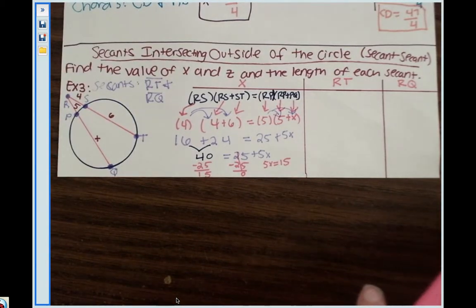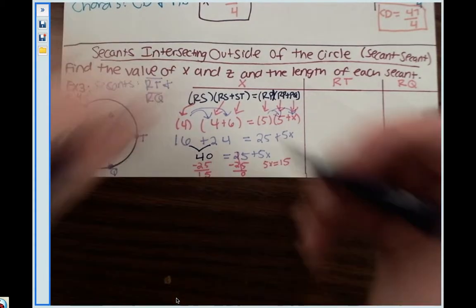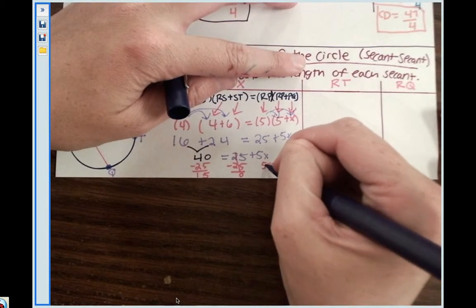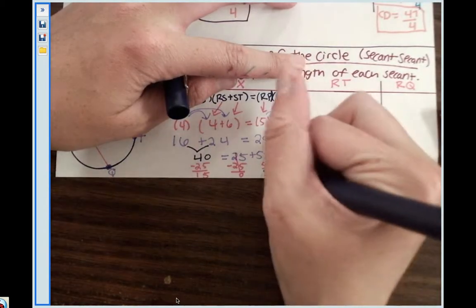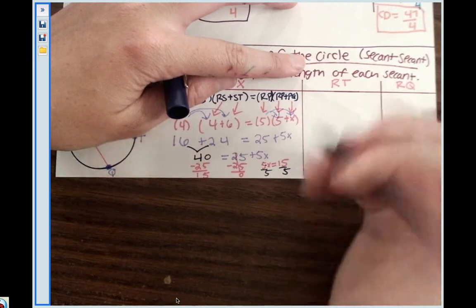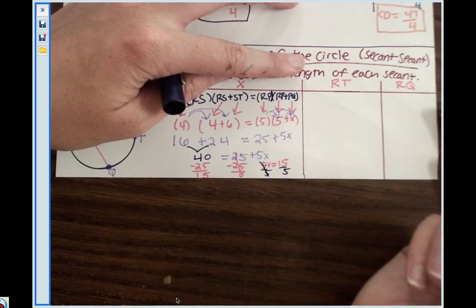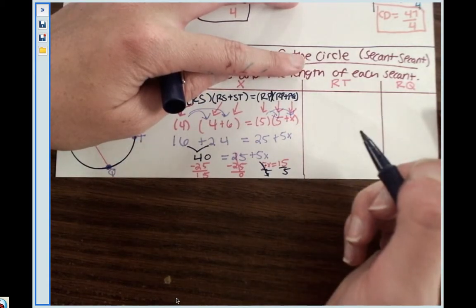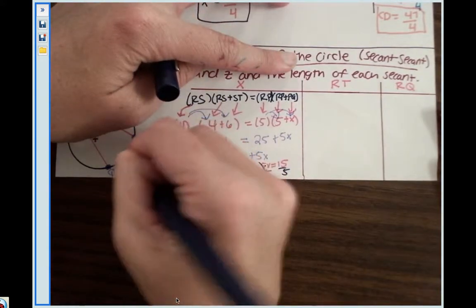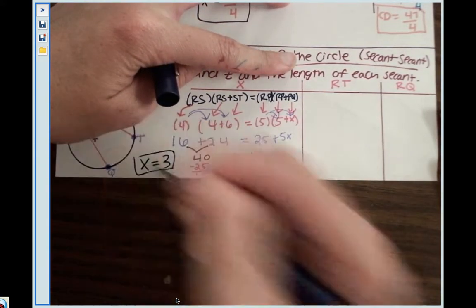How do you move 5 to the other side? You do, in fact, divide both sides by 5, since that's secretly multiplying to the x. Okay, which 5 divided by 5 will cancel and turn to 1. 15 divided by 5 will be 3. So I'm going to write x over here. X equals 3. Shazam! Look at that.